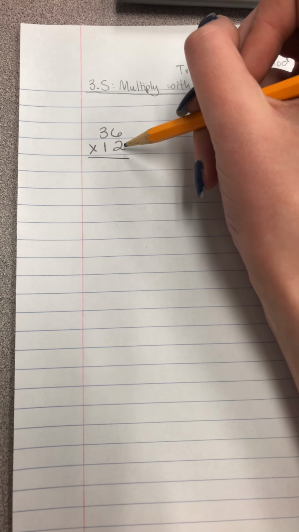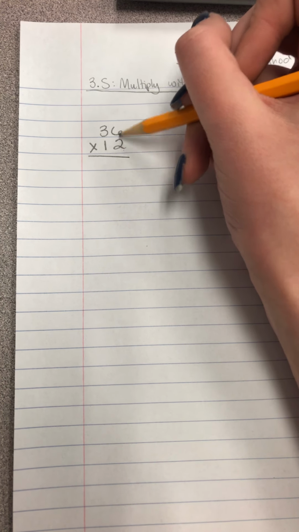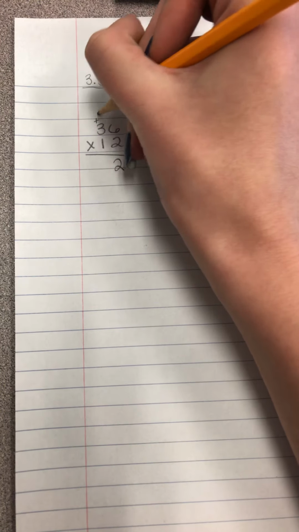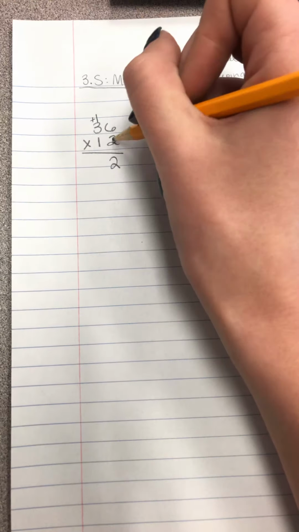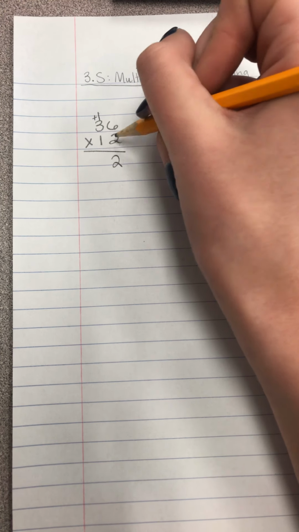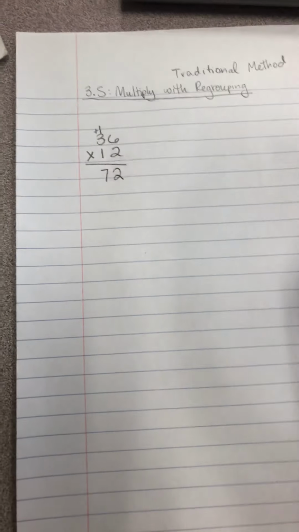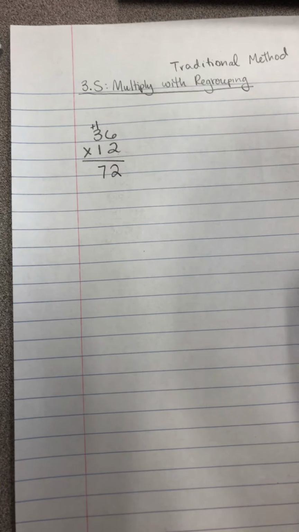First thing I'm going to do, exactly like what we learned last chapter: 2 times 6 is 12. My 2 comes down here. My 1 goes up here. Next thing I'm going to do is 2 times 3 plus 1. So I know 2 times 3 is 6. 6 plus 1 is 7. So I've solved that first step.